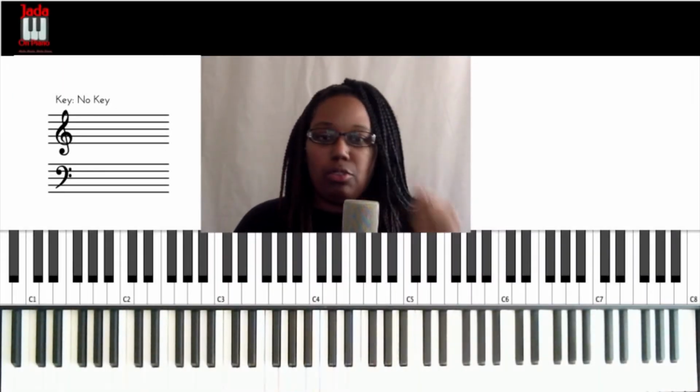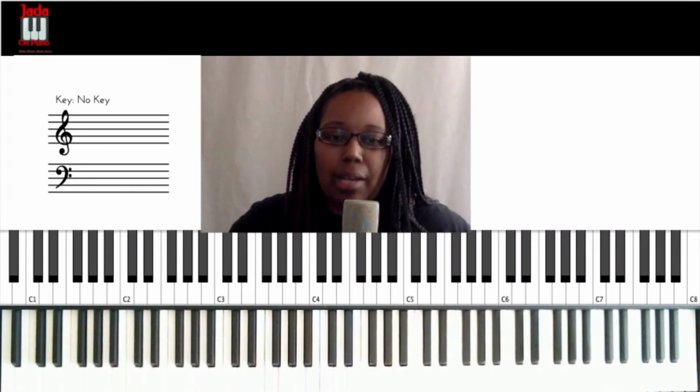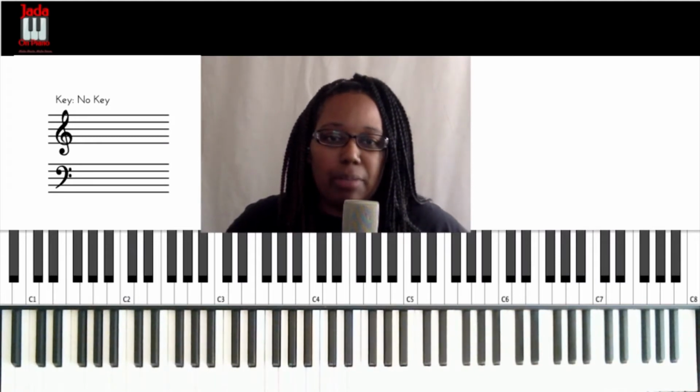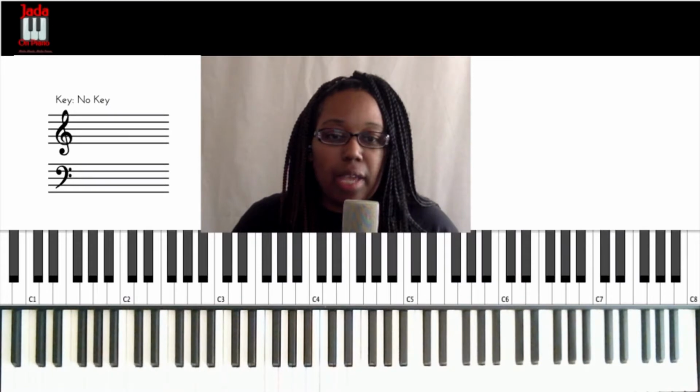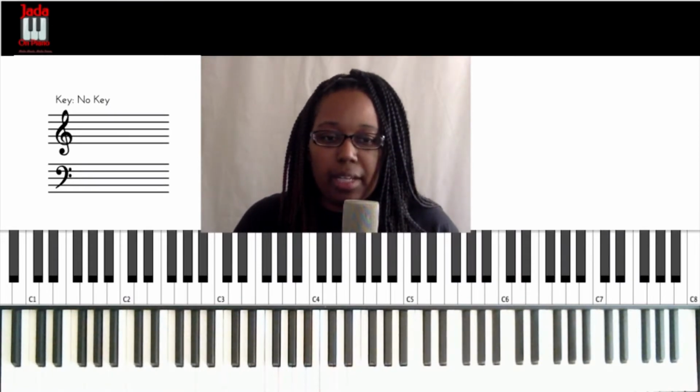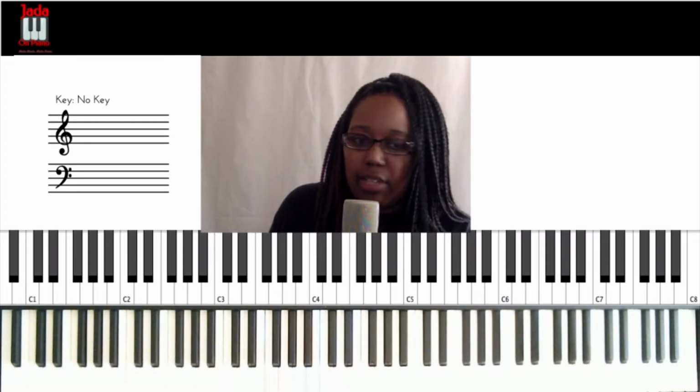I want to talk about a topic I don't see talked about much, so we're going to jump right in. We're going to talk about how to figure out what key you are in. You know the chords, you're playing the song, but in order to analyze it correctly, you want to know what key you're playing in. So I'm going to start my track again so I can give you an example.